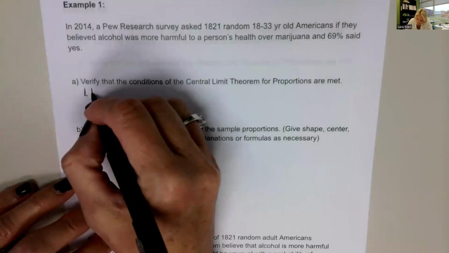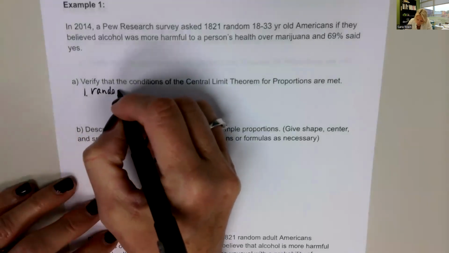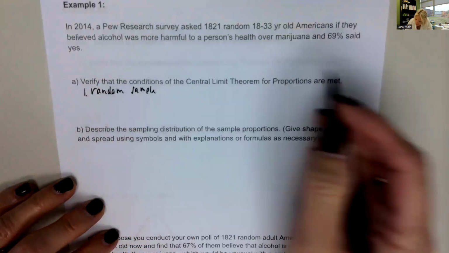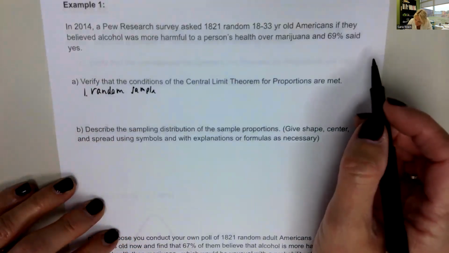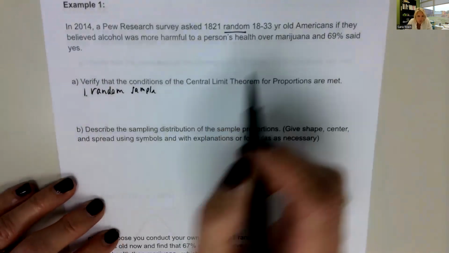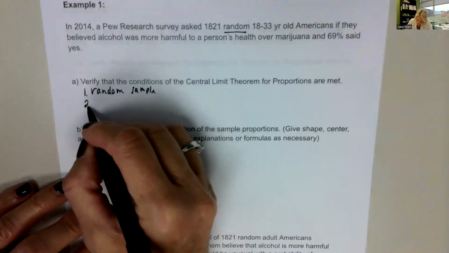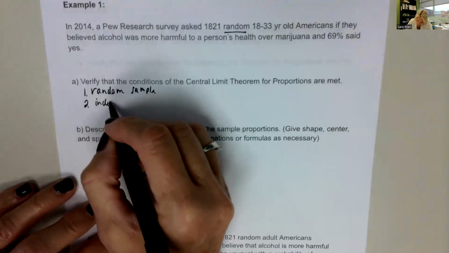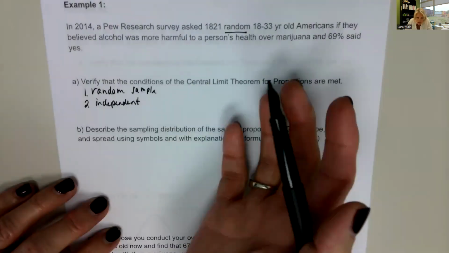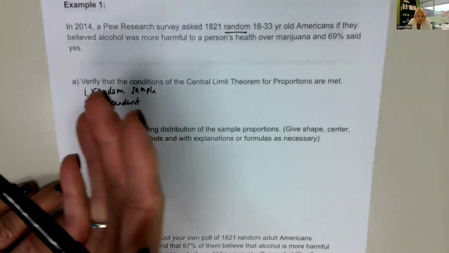So the first one is, do we have a random sample? They did say that they took a random sample. Second is independence. If you ask someone the question for the survey, you cannot ask them again. So it's without replacement.